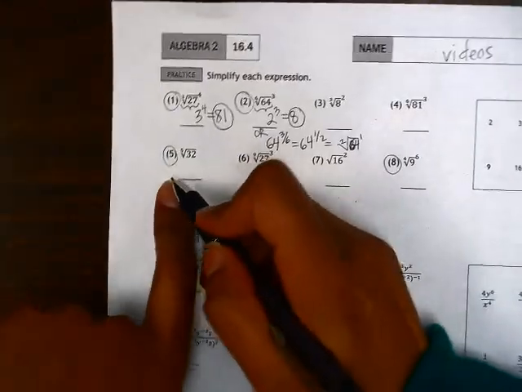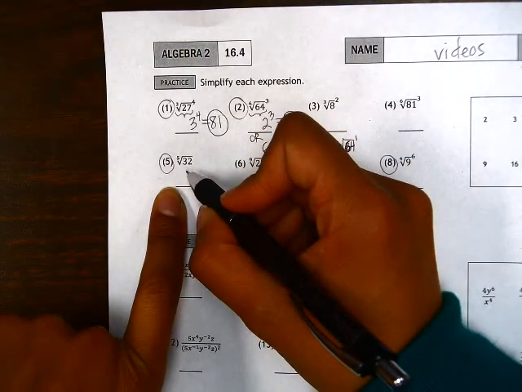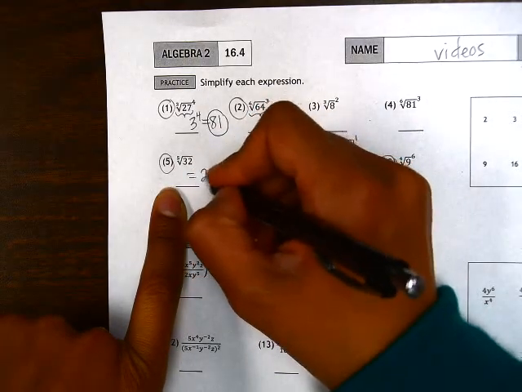Alright, on number 5, 5th root of 32, what number times itself 5 times gives you 32? That would be 2.